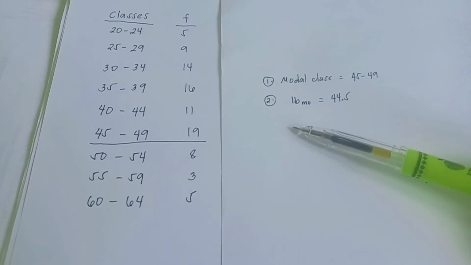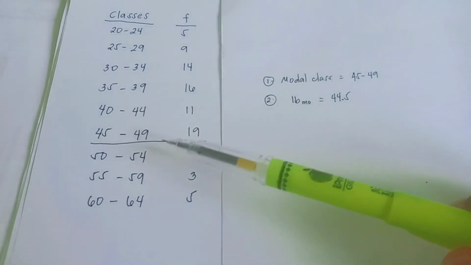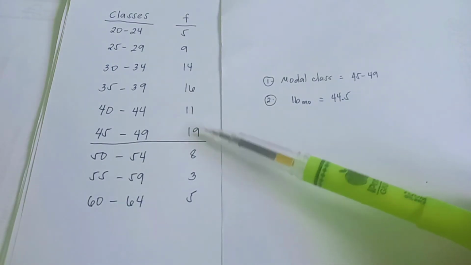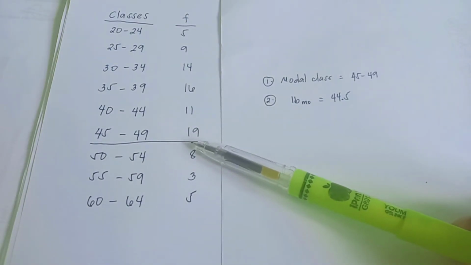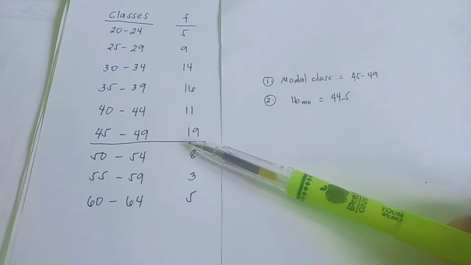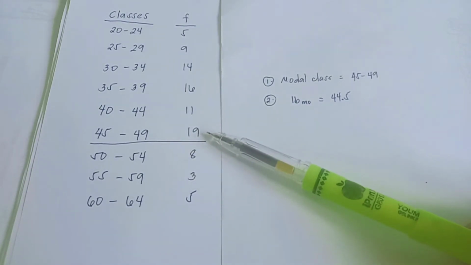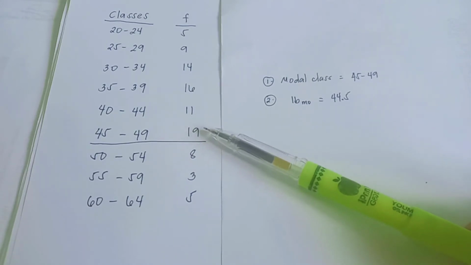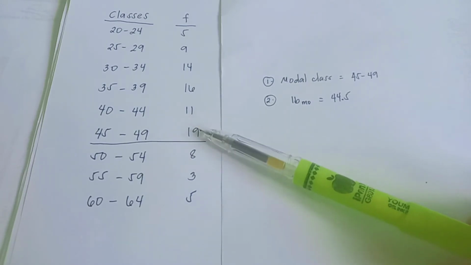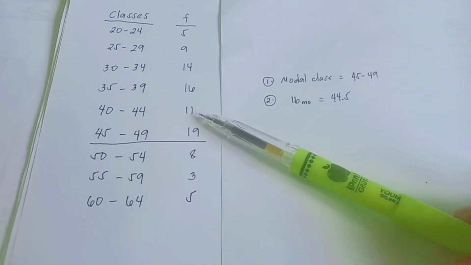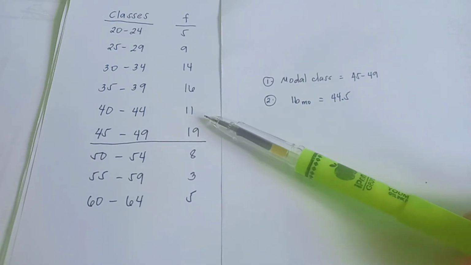Okay, so since nakuha natin ito, yung lower boundary of the mode, which is 44.5, so next, kunin natin yung d sub 1. So, sabi daw, ang d sub 1 natin is the difference between the frequency of the modal class, which is 19, and the frequency of the class immediately lower than the modal class. So, ano yung frequency na lower than the modal class? Syempre, doon sa 11.